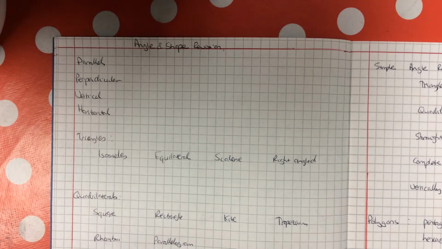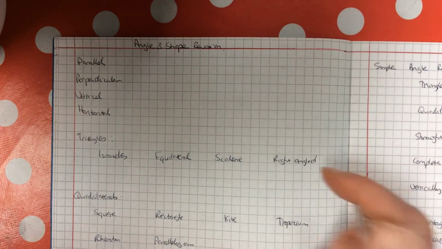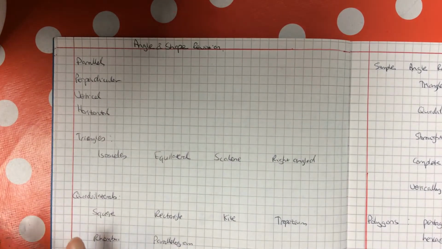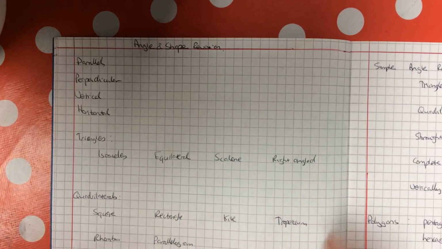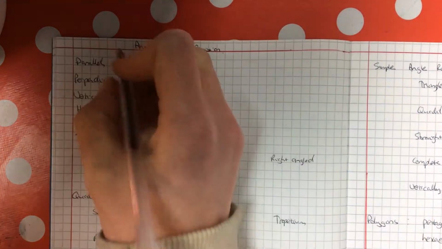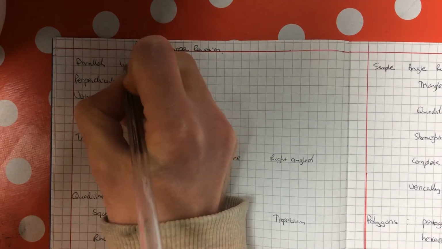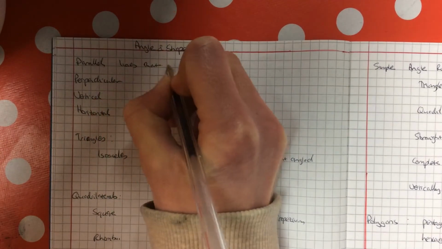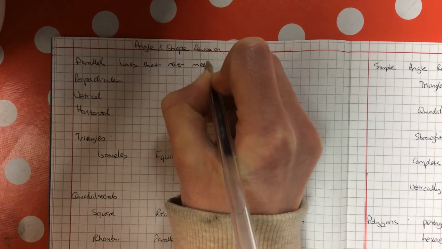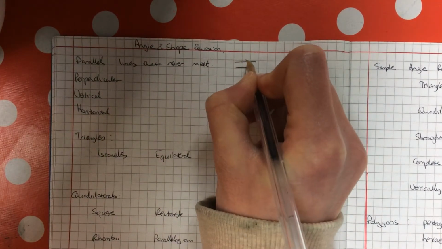Okay, I'm going to do some very basic revision over your angle and shape revision. So if you take down these notes, I'll put a photo up as well, but make sure your notes are like mine. Parallel. These are lines that never meet and usually indicated with wee arrows.